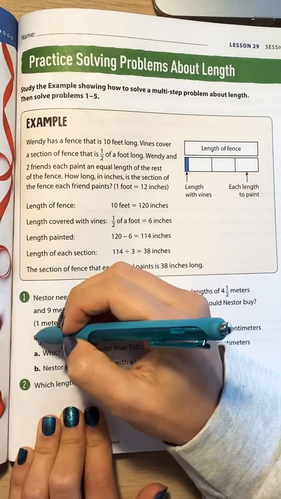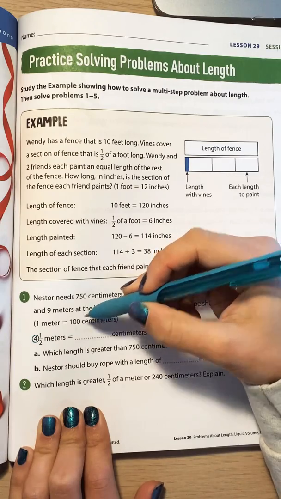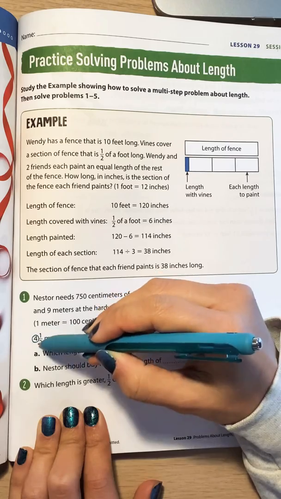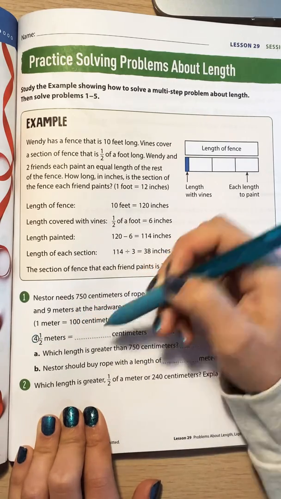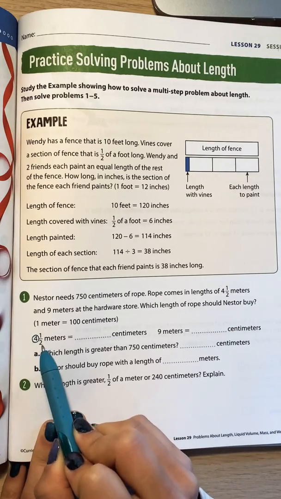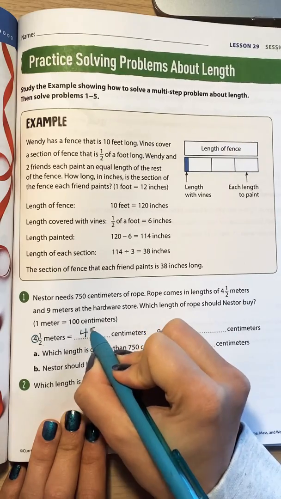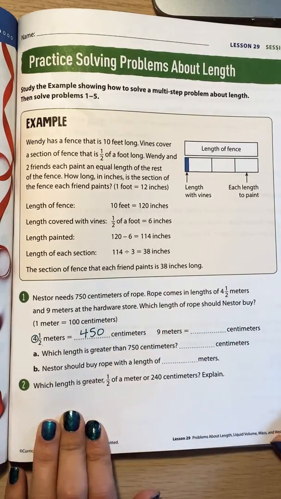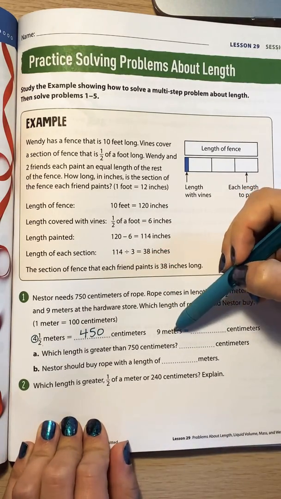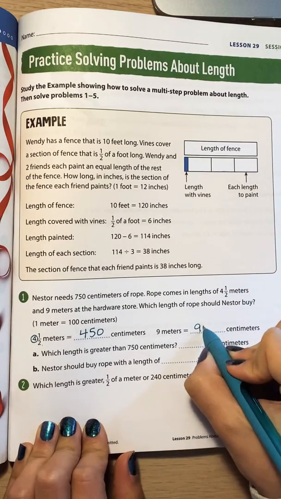So the 4, just by itself, is going to be 400 centimeters, right? Because 4 times 100 is 400. But then there's that half of a meter. So what's half of 100? Be 50. So here's 400, here's 50. 400 plus 50 is 450. Okay, and 9 meters, there's no half or anything, it's just 9 meters to centimeters. 9 times 100 is 900.